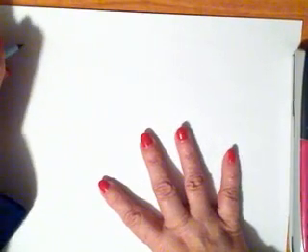Now, before we actually do some calculations, we're going to do just a little bit of review with perfect squares and square roots.